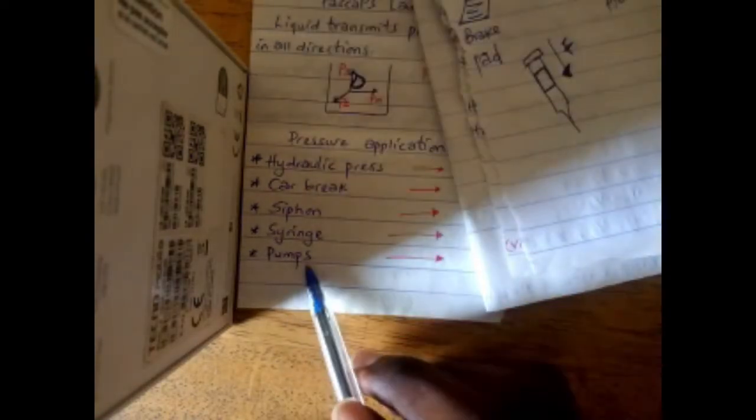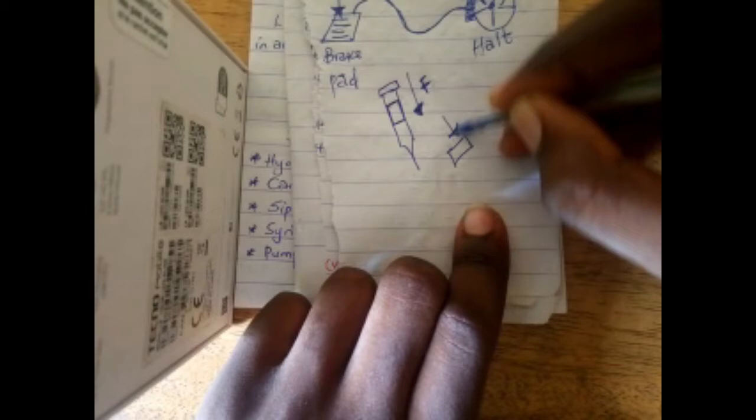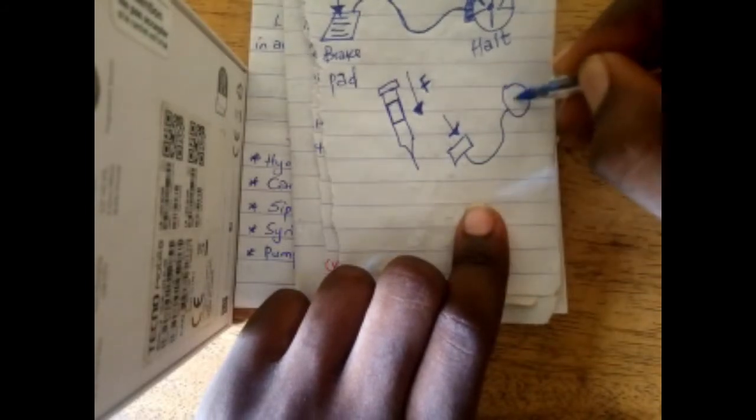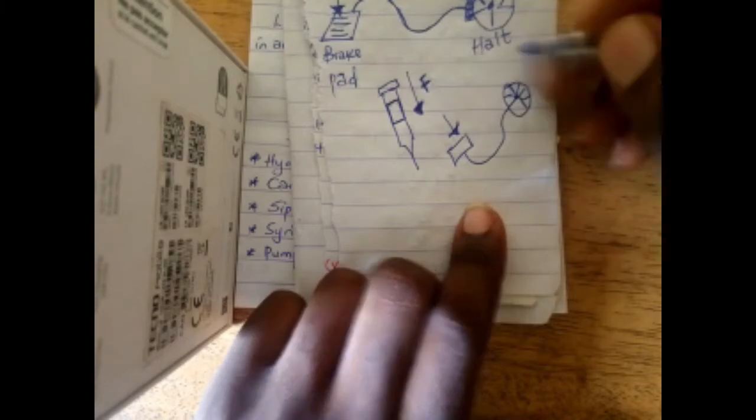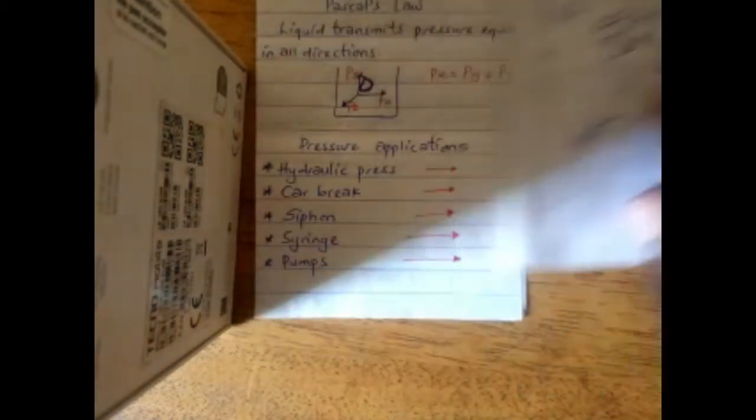And also you have pumps. In pumps, if you want to pump a tire, you apply a certain amount of force, and you have a hose which pumps the tire. So you apply a force here, which is transmitted equally, and which begins to pump. So we have different applications. You can have bicycle pumps, water pumps, and even the jack of a car. It also works as a result of the principle of pressure. So quickly we'll be looking at some examples.